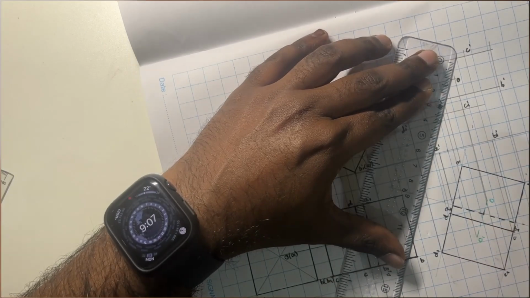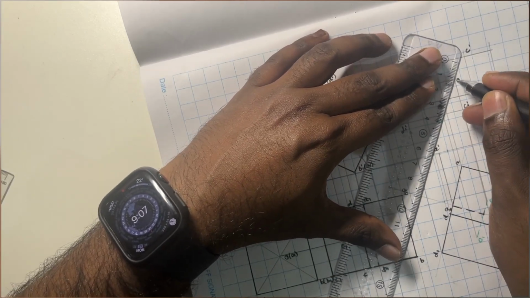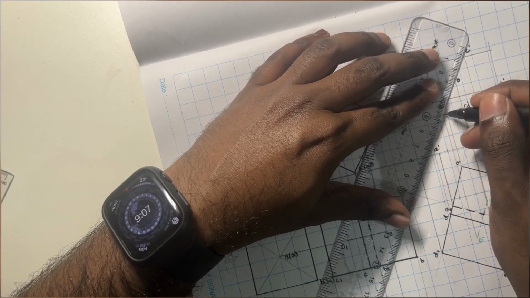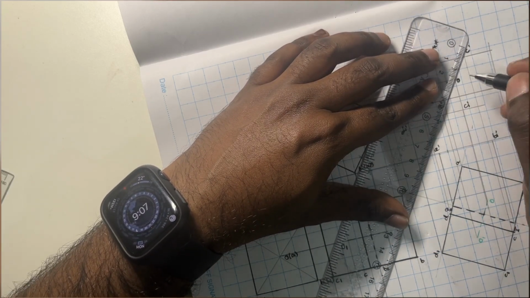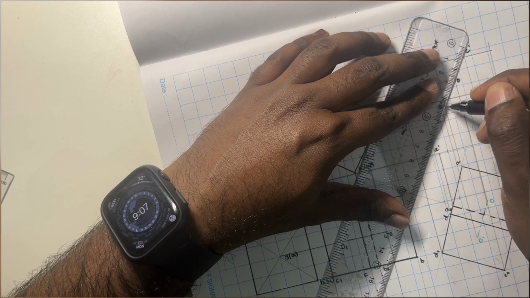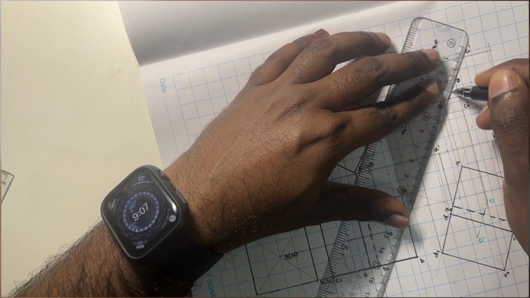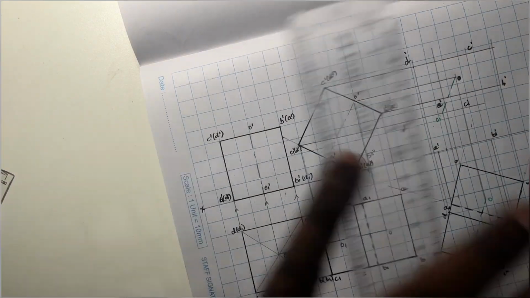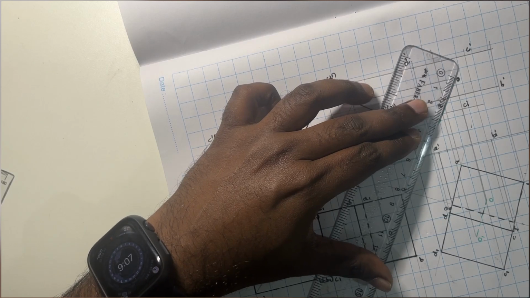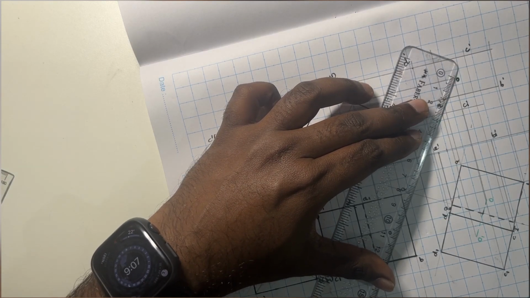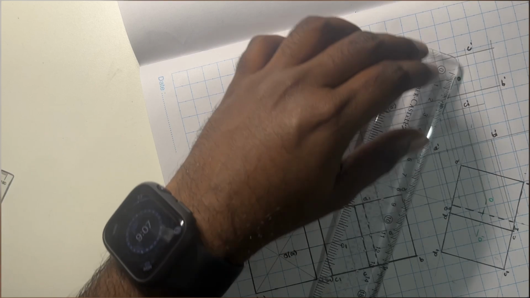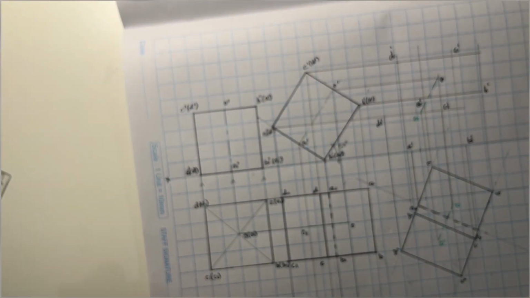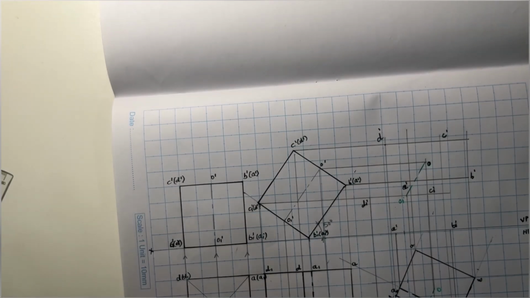So let me join this line first so that I get the axis. So this is the axis, and the length of the axis of the cube in the final position is equal to 2.5 mm. So that is the length of the axis of the cube in the final position. So now let us complete the cube position in the top view.